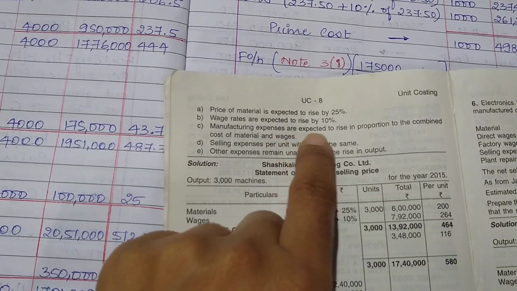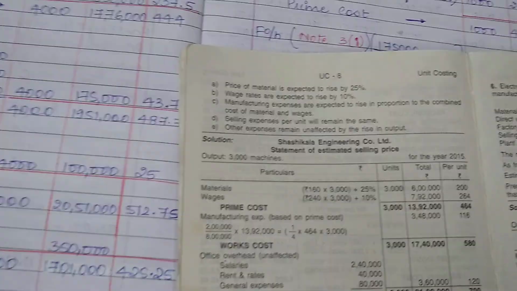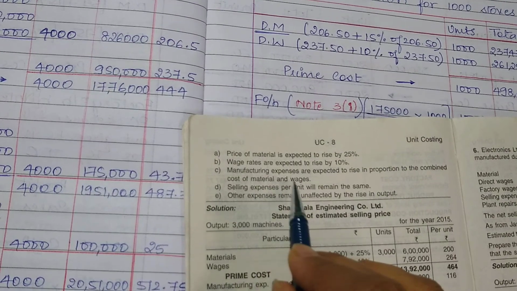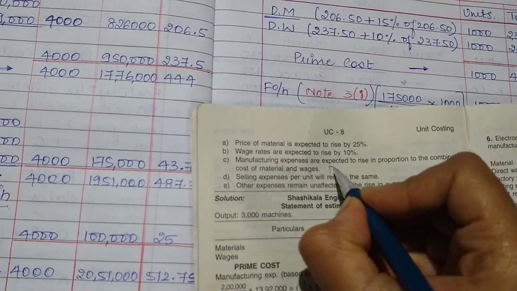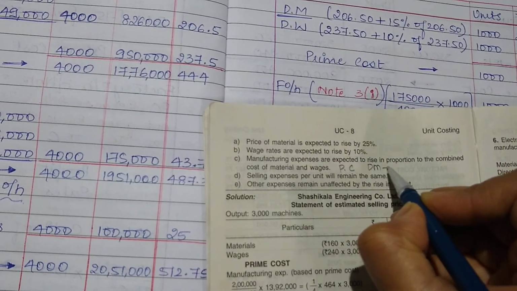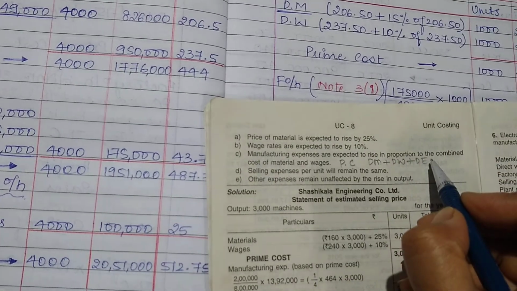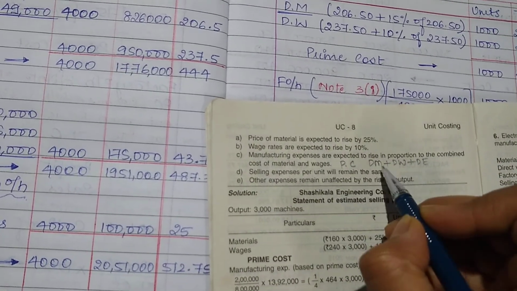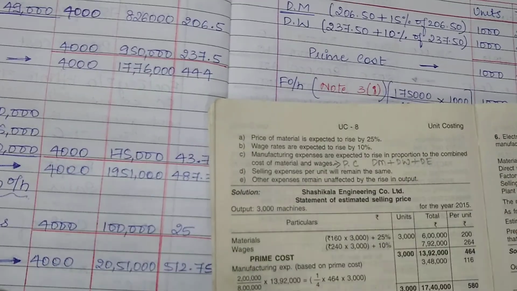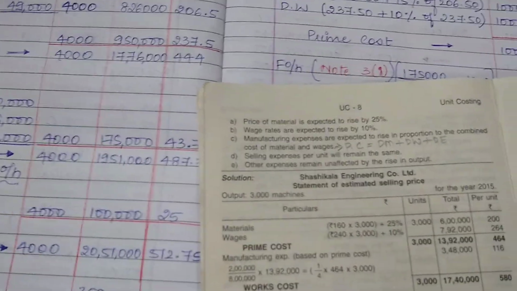Manufacturing expenses are expected to rise in proportion to the combined cost of material and wages. Now tell me, what is the combined cost of material and wages? It is nothing but your prime cost. So prime cost, how will you get it? Direct material plus direct wages plus direct expenses. In this problem, there are no such direct expenses. So the total of direct material and wages is called prime cost. Okay. So your selling expenses per unit will remain the same.